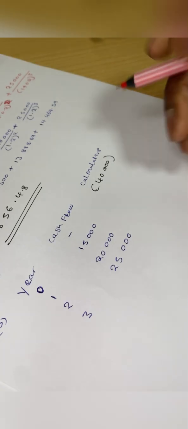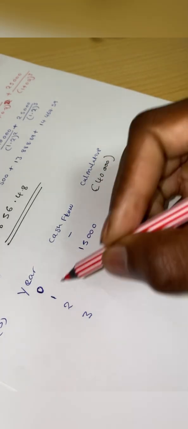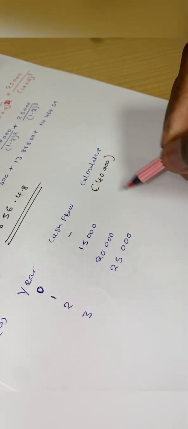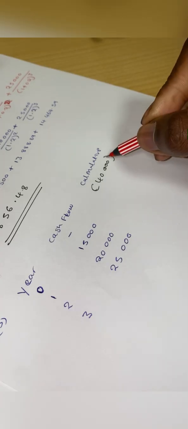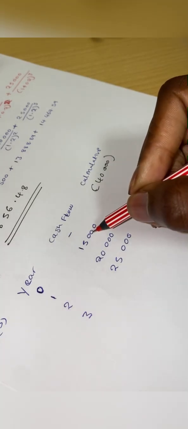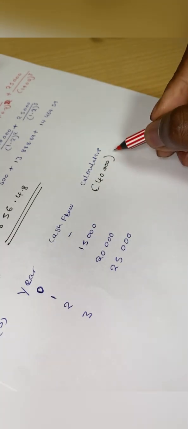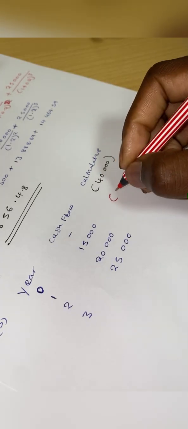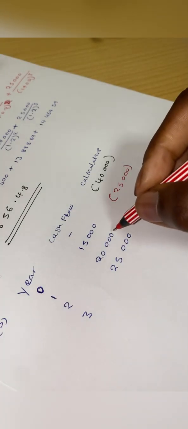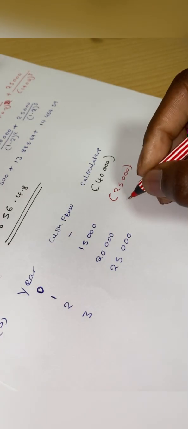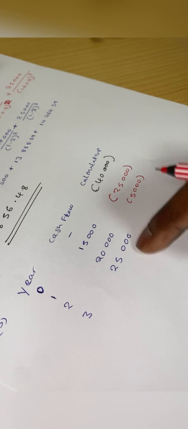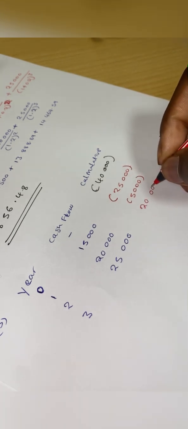For the cumulative, we invested 40,000, and in year 1 we received 15,000, so we need to subtract it from this. This amount will keep on reducing. Because this is a negative, we'll be saying negative 40,000 plus 15,000, which is just the same as subtracting. After the end of year 1 we will remain with negative 25,000 of what you invested. You are recovering the money. Then for year 2, negative 25,000 plus 20,000, we will remain with negative 5,000. For year 3, negative 5,000 plus 25,000, we are going to have positive 20,000.